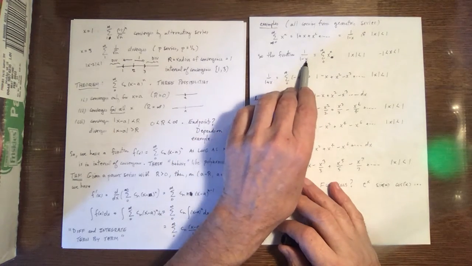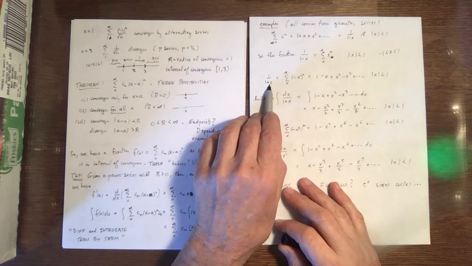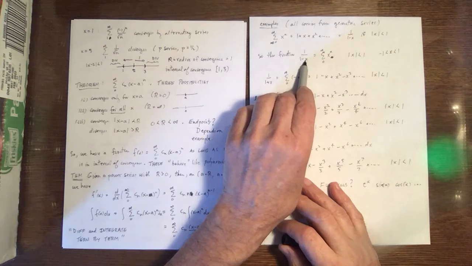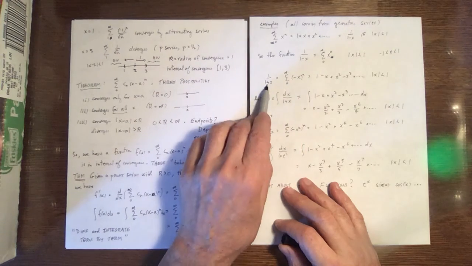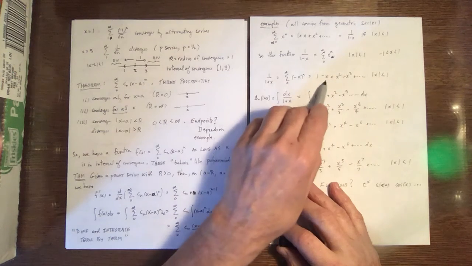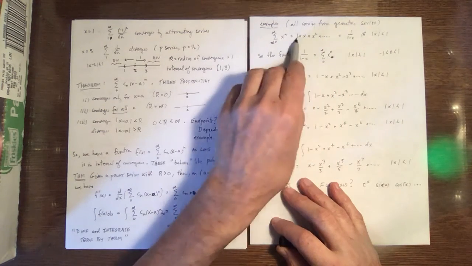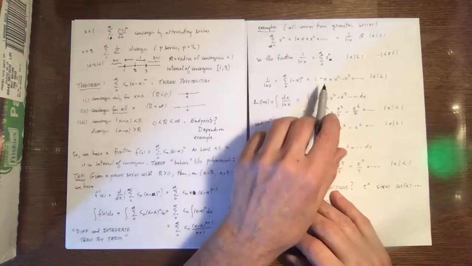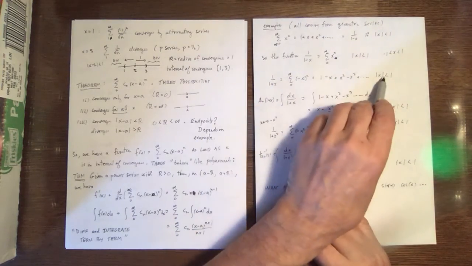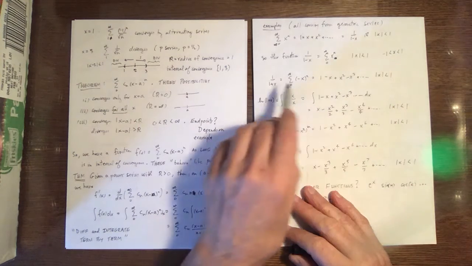First, I want to replace x by minus x. That would give me this. If I just replace every occurrence of x by minus x, the function becomes that, and the power series becomes that, which is the same power series, but the signs are alternating. So here's a power series representation for this function, again valid in the same interval.